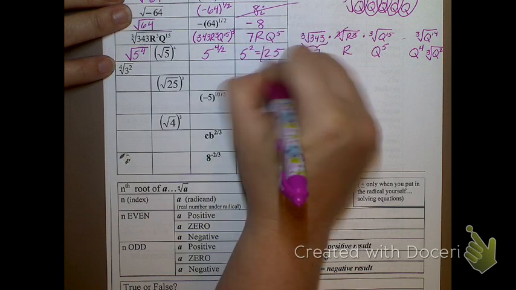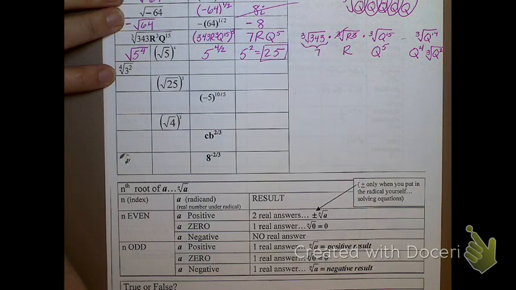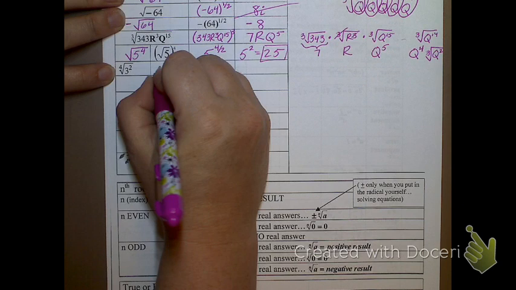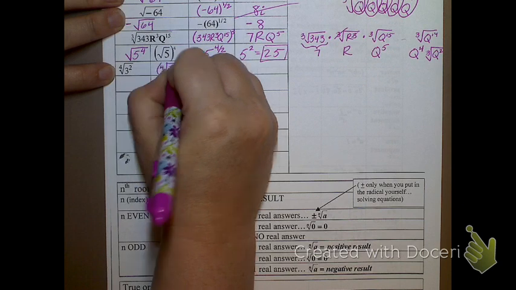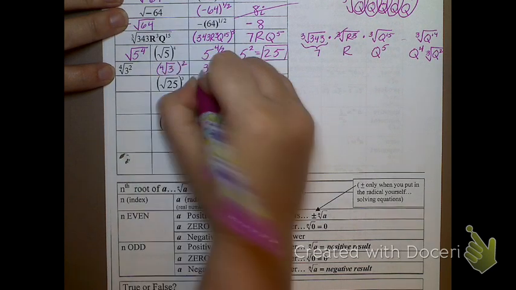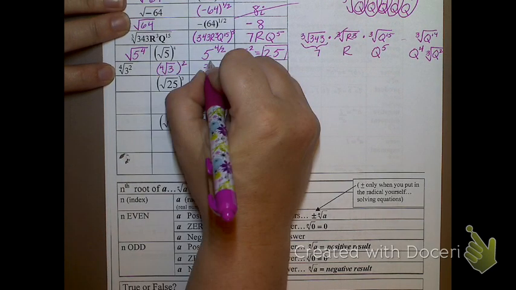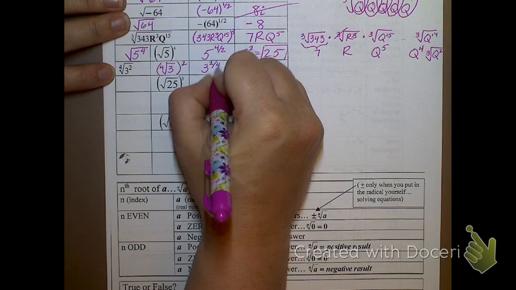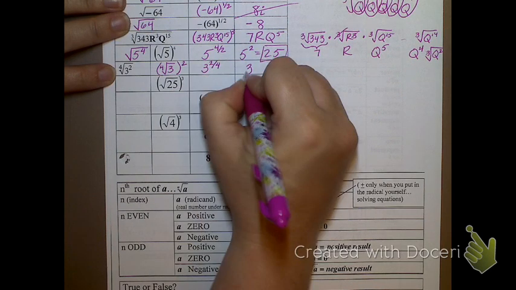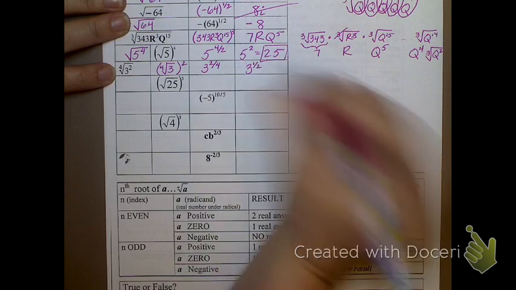Okay. 4th root of 3 to the 2nd. Again, that can be written as 4th root of 3 to the 2nd. As an exponent, that's 3 to the what? 2 over 4. Can that be simplified? Yes. What is it? 1/2. 3 to the 1/2. Can I solve 3 to the 1/2? Nope. Square root of 3 isn't a nice number.